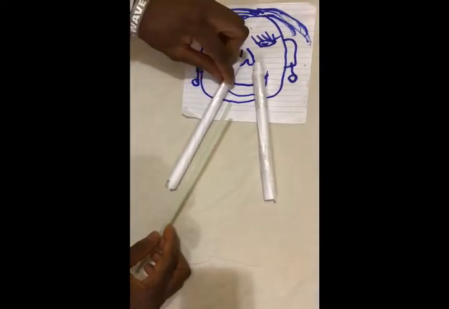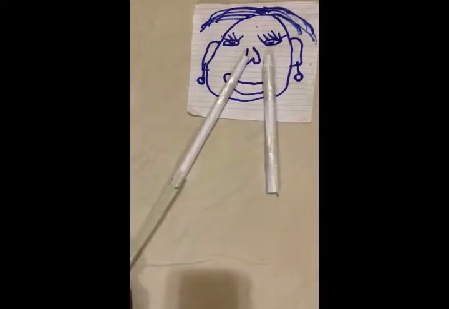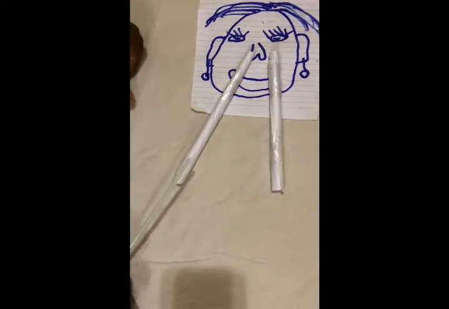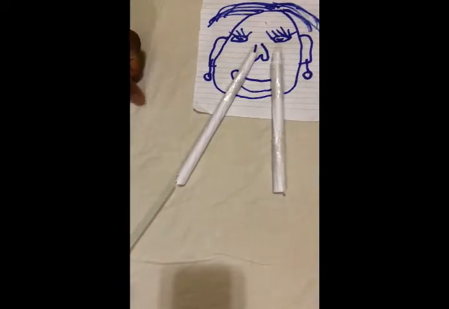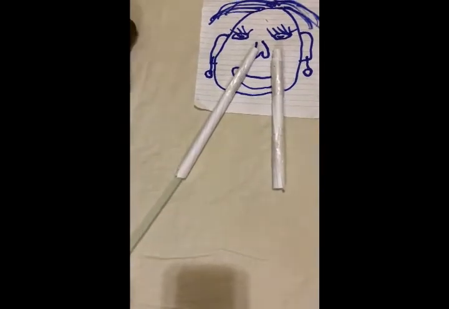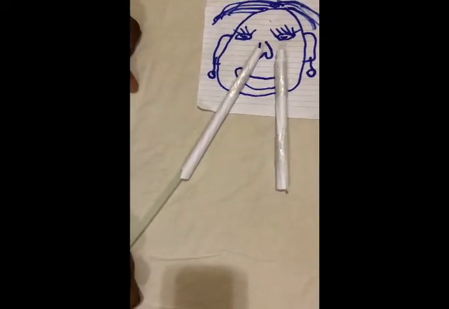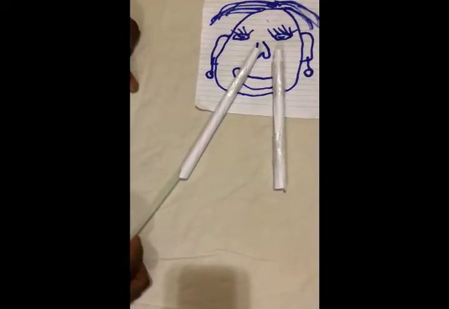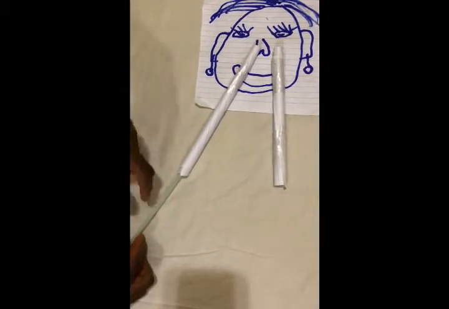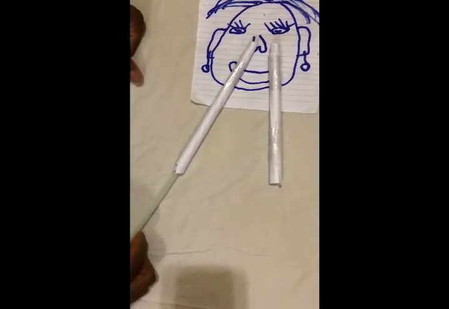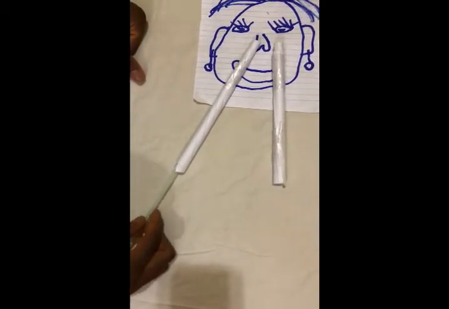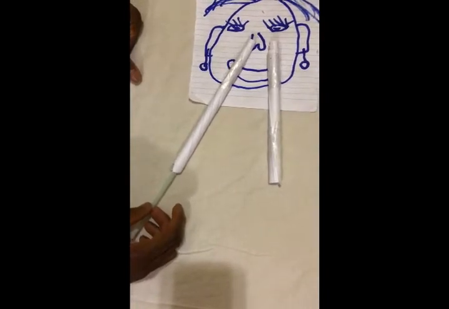When you insert, you follow the anatomical curvature of the nose. In this case it's not really possible, but you follow the anatomical curvature nicely, and you direct the tube towards the floor of the nose to the oropharynx.